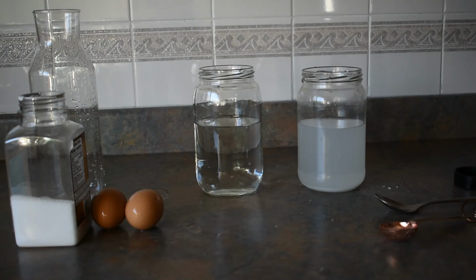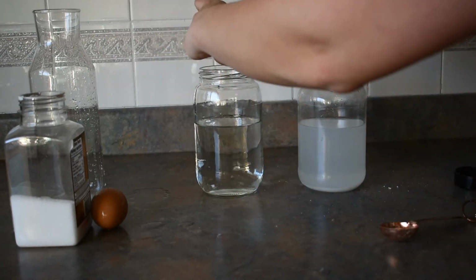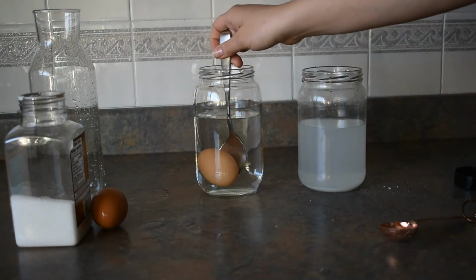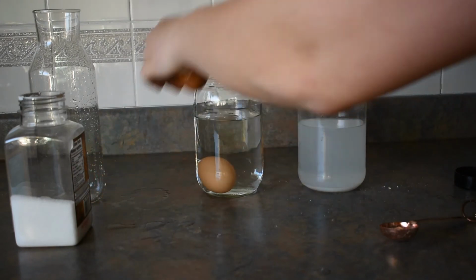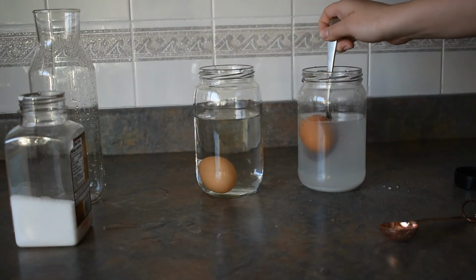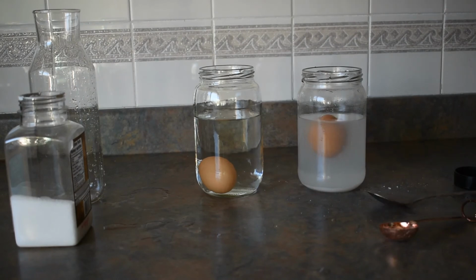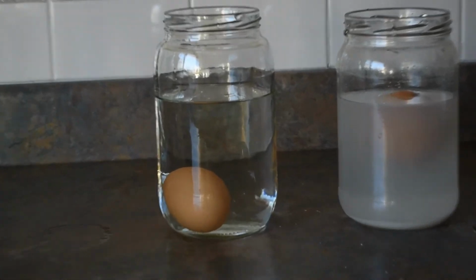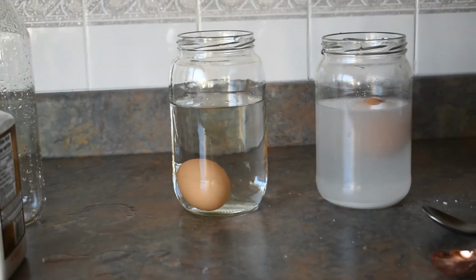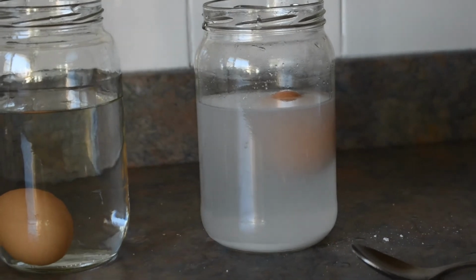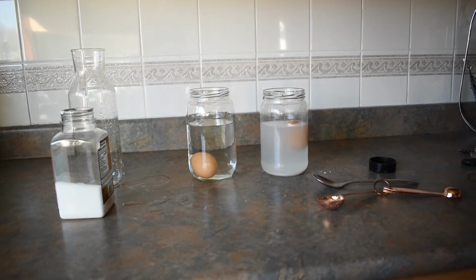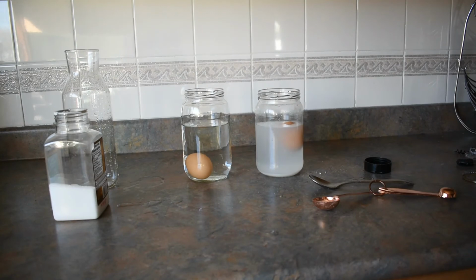Next, I'm going to gently put one egg into the clear water, which is just water, and we will observe, and the other egg will go into salt water. Now, what are our observations? The egg that is just in water has sunk, and the egg that is in salt water is floating. That is what we will write in our observations. Now let's go write it down.